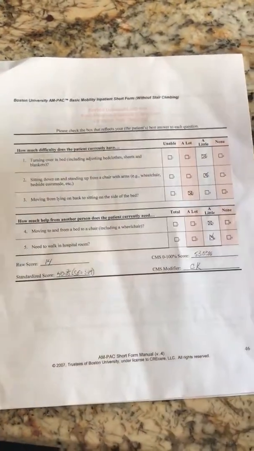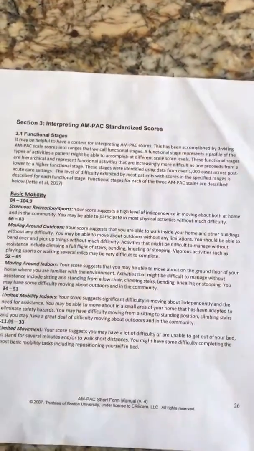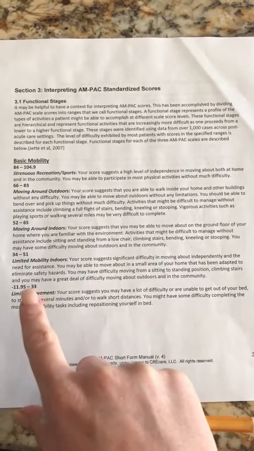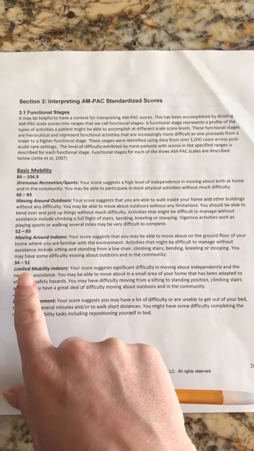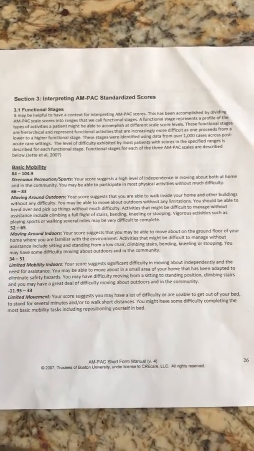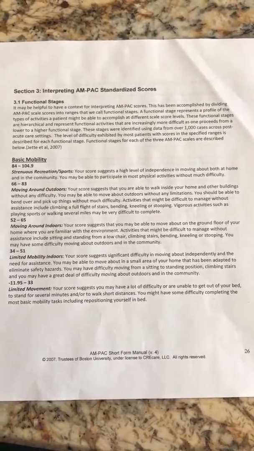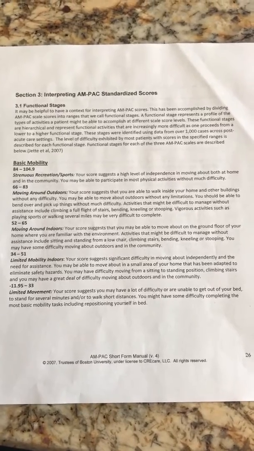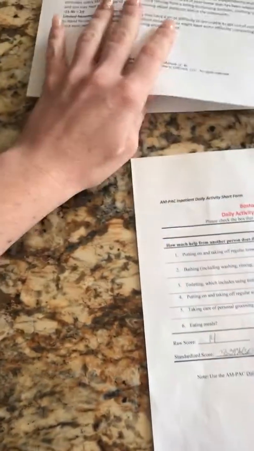And then her standardized score is a 40.85, which then you go to this sheet right here and you find which one she falls in between. And she falls in between the 34 and 51, which is limited mobility indoors. And this suggests that she has significant difficulty in moving about independently and needs assistance. All right, so that's her basic mobility.